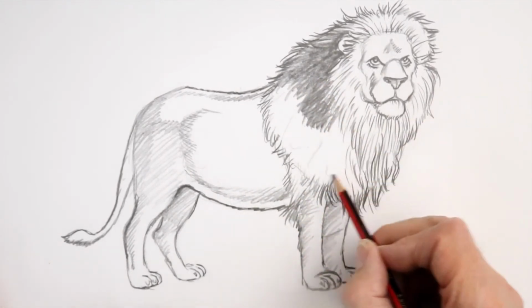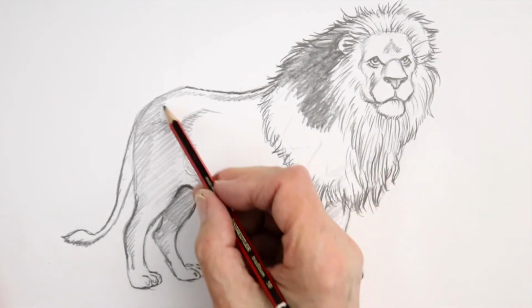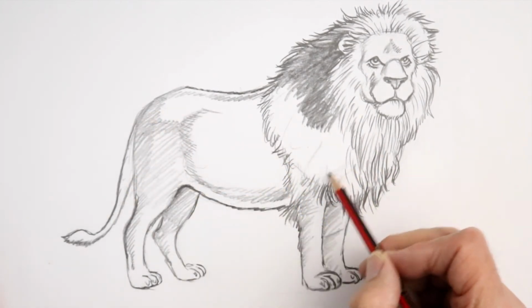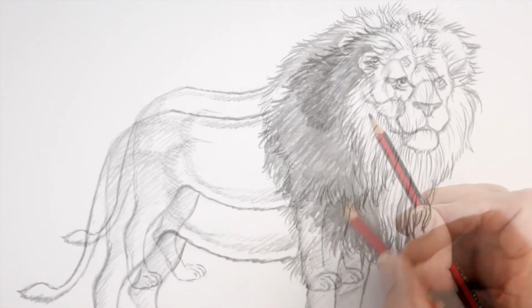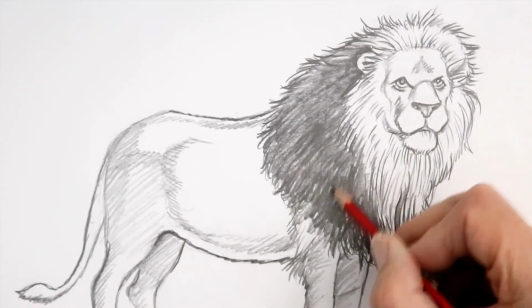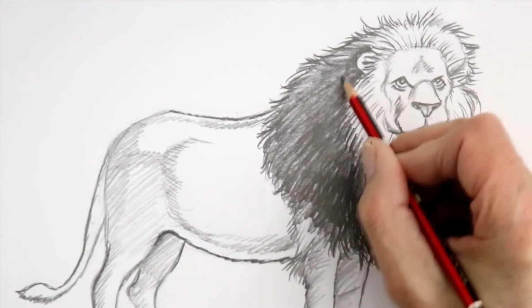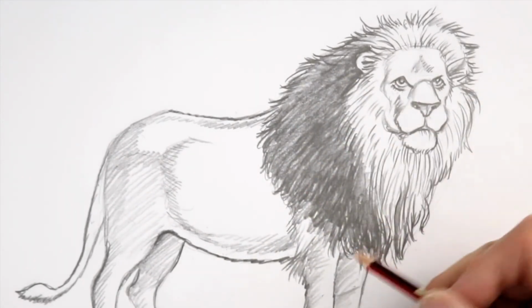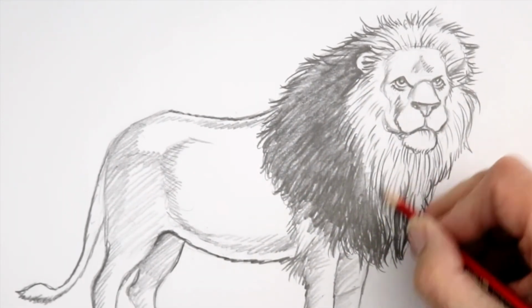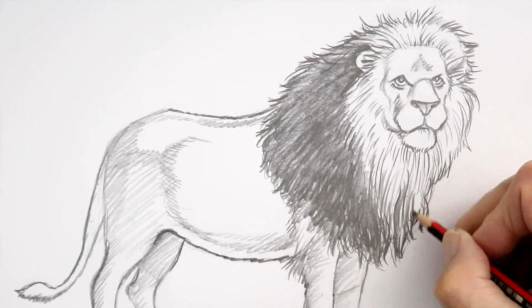So I'm going to work on that all right down here. And I'll work on the tail as well. Let's see what it looks like when I've done that. Right, I've done the mane, the dark part of the mane. I'm moving into the lighter part and putting a bit more shading onto that.